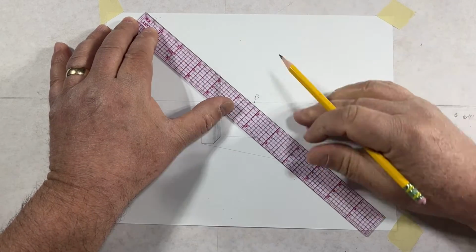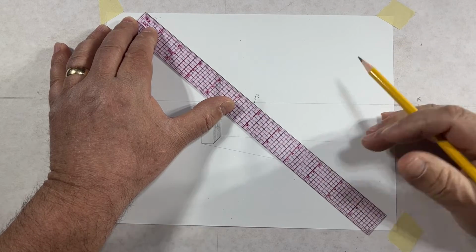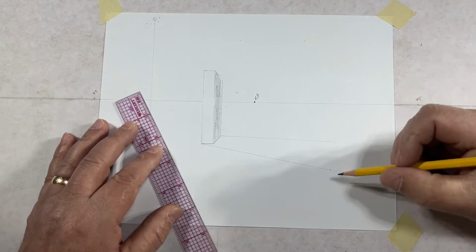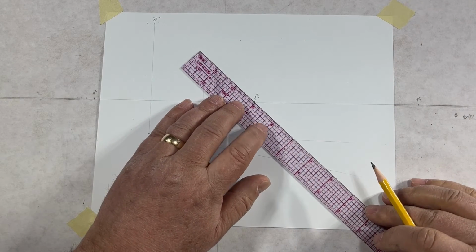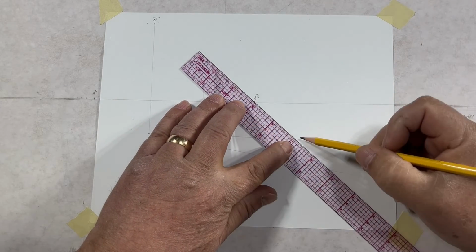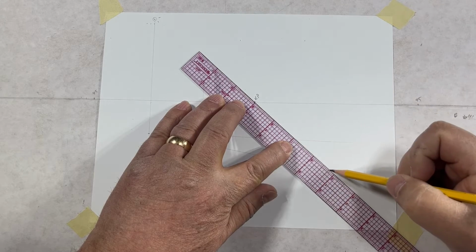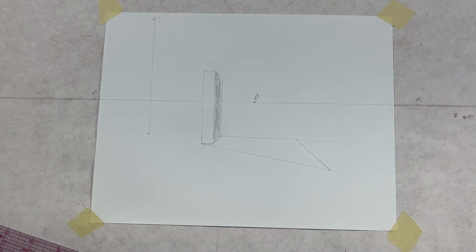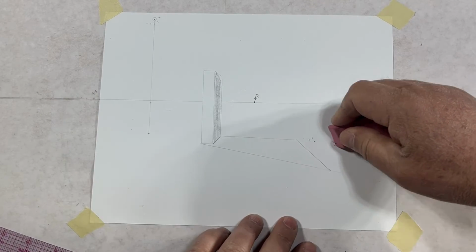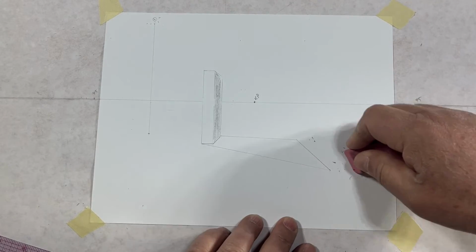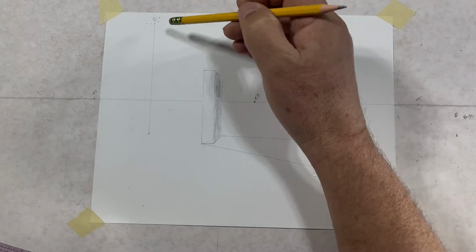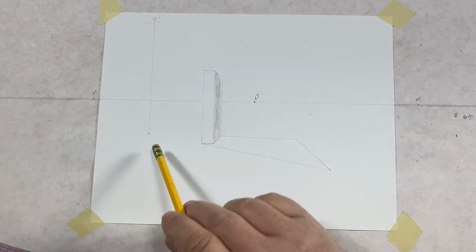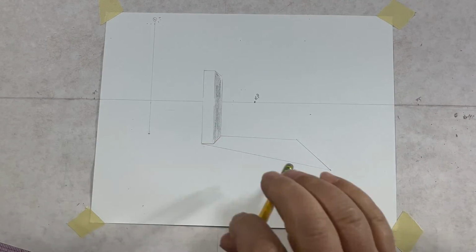Then I'm going to line it up to that one there. It's actually not going to be much noticeable, so I'm just going to take that to the vanishing points. And that is what the shape of this cast shadow would be for this particular object, with a low light source here and with the angle way down here.